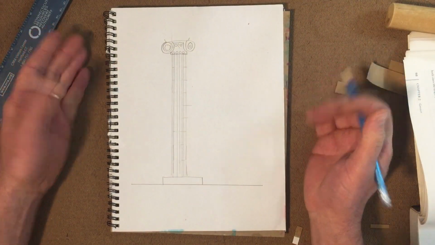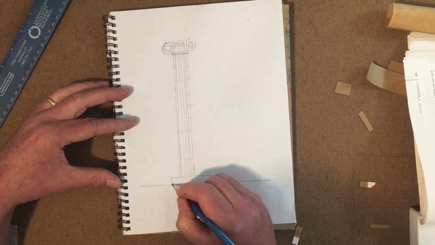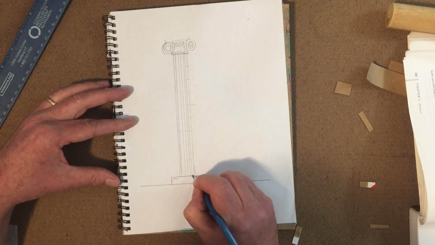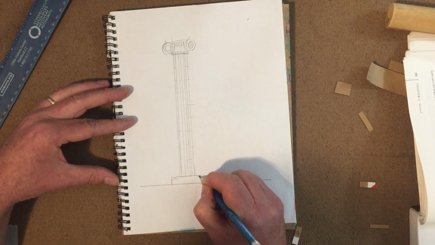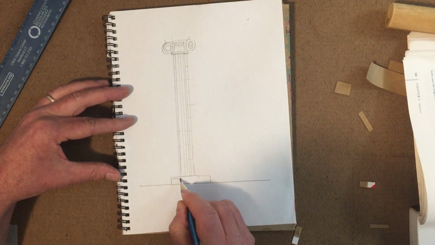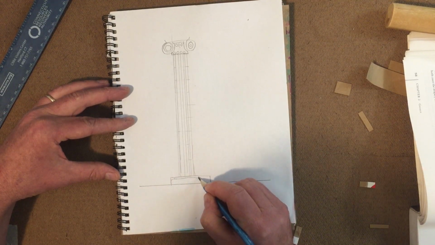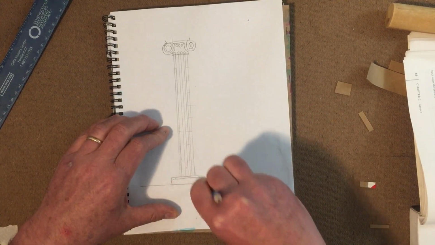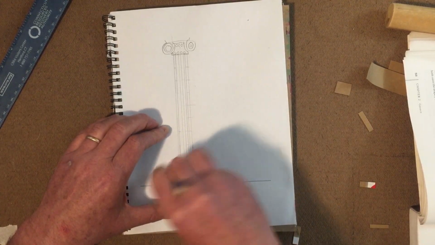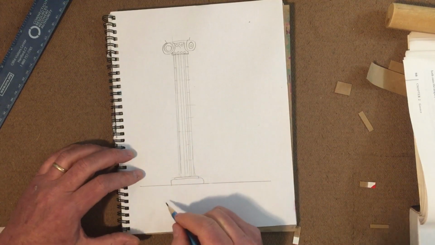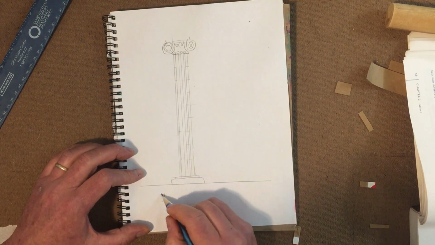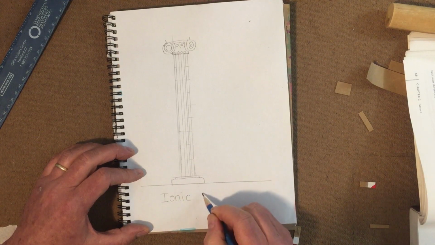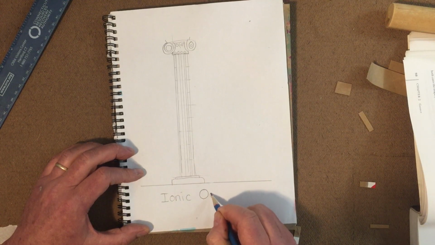And that's what you have to do. And I'm going to label it. I could make this a little bit fancier. Maybe I'm going to have it step up. I mainly want you to understand and draw the pillar in correct proportions. And this is the Ionic. Label it: Ionic order.